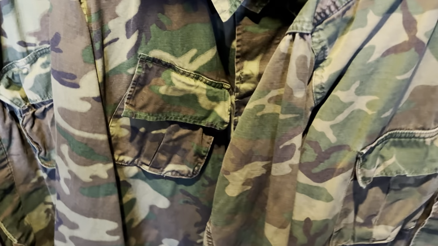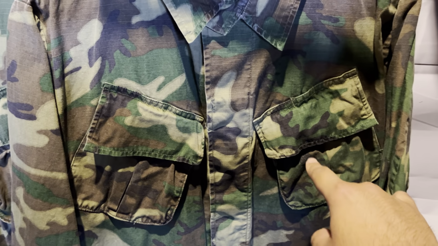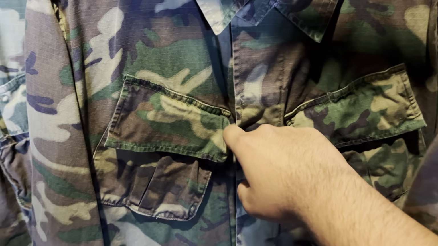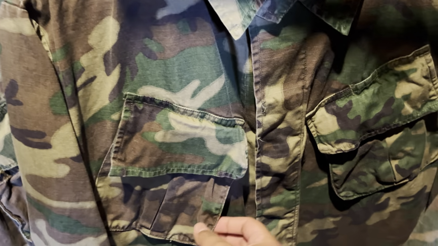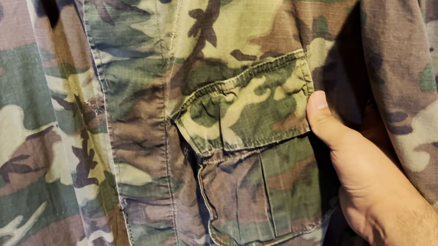If you look at the Vietnam era, both of them have slanted pockets, as you can see right here. The Brown Dominant and Green Dominant have slanted pockets, just like the old school Vietnam olive drab fatigues. And they also have really big pockets, like huge. You can extend these pretty big. And as you can see, the Green Dominant here is the same slanted pocket.